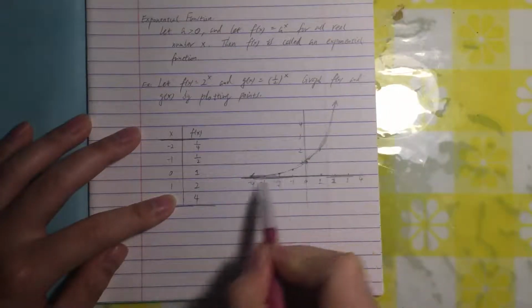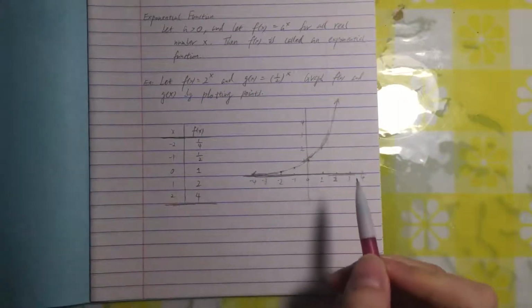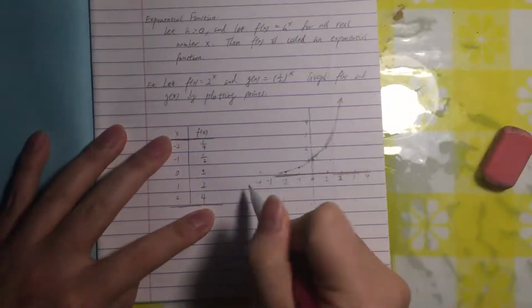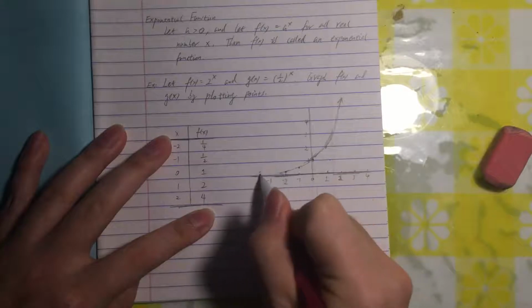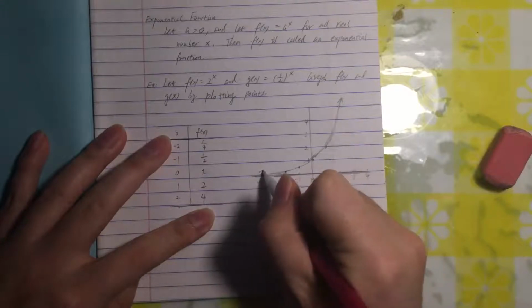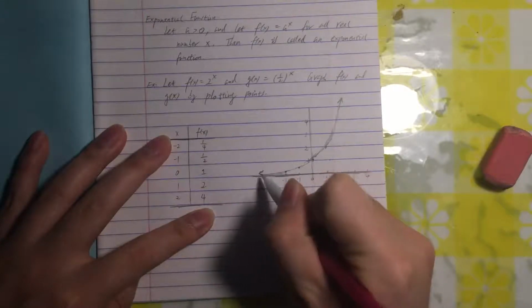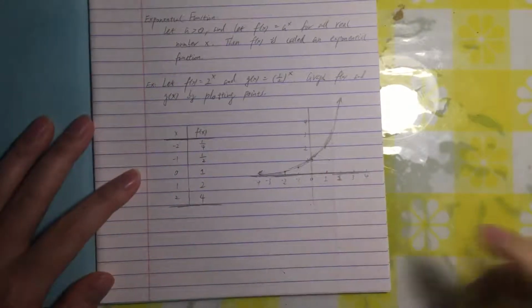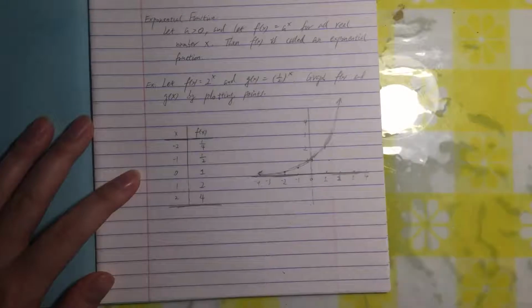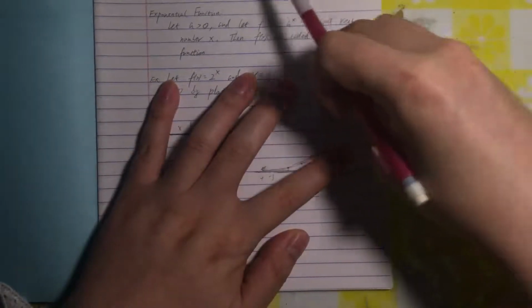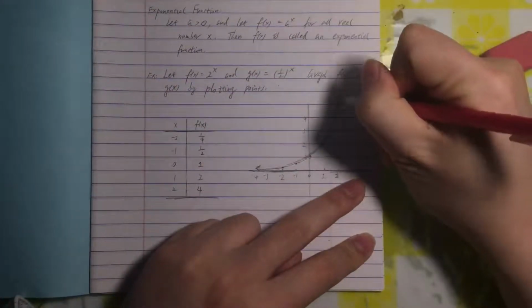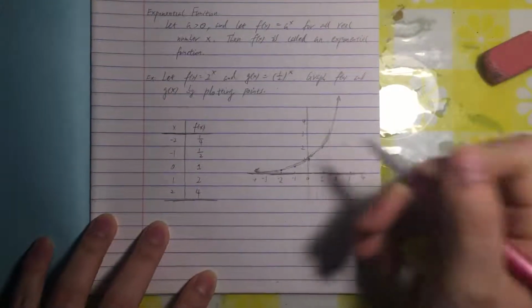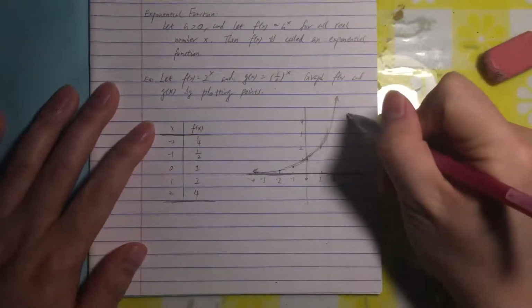The curve is very, very close to 0, but it can never be 0. So that's the graph of the function f of x equal to 2 to the power of x.